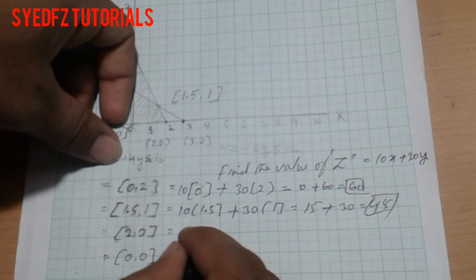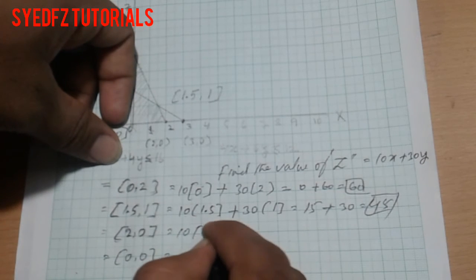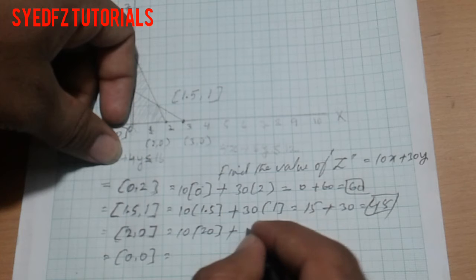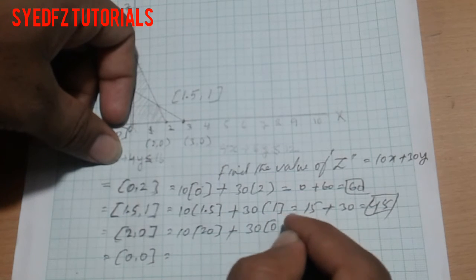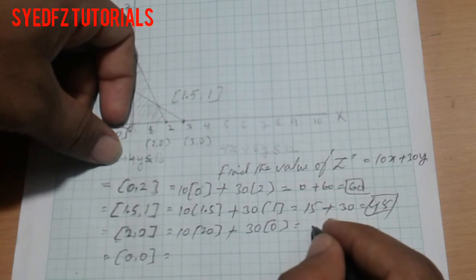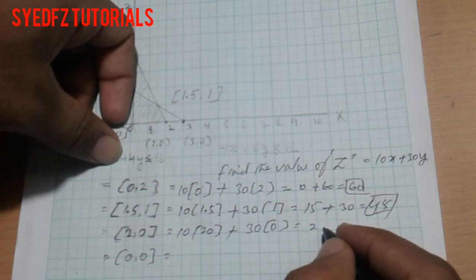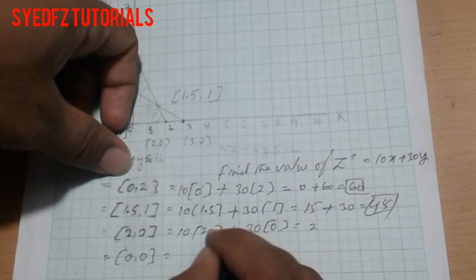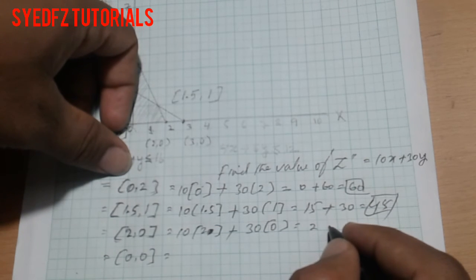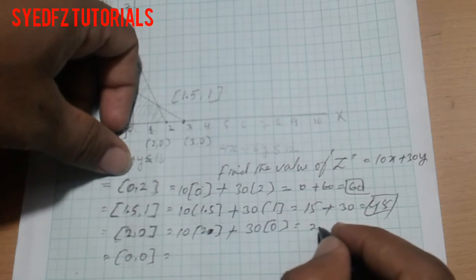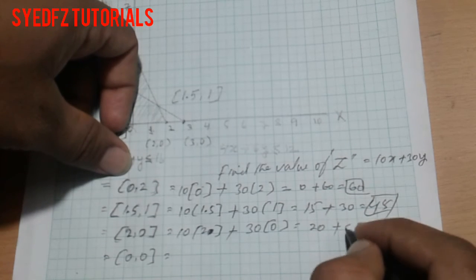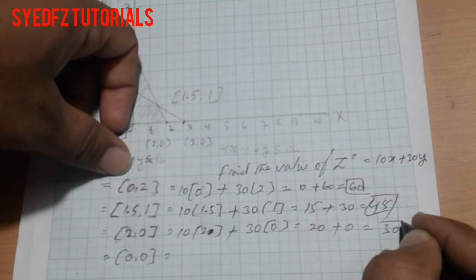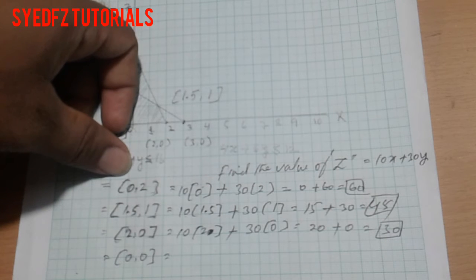Now 10 times 2 plus 30 times 0, 10 times 2 is 20, plus 0. The answer is 20.